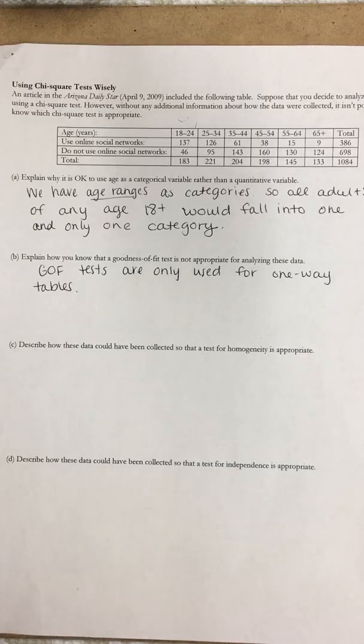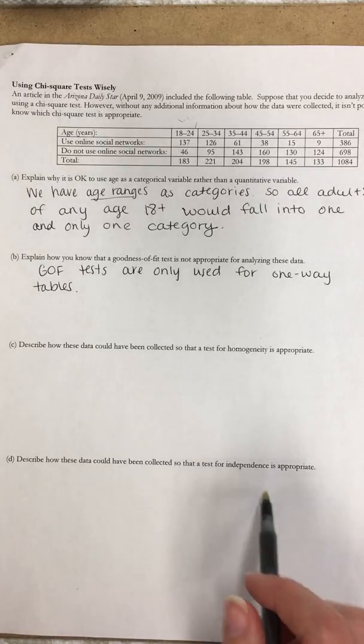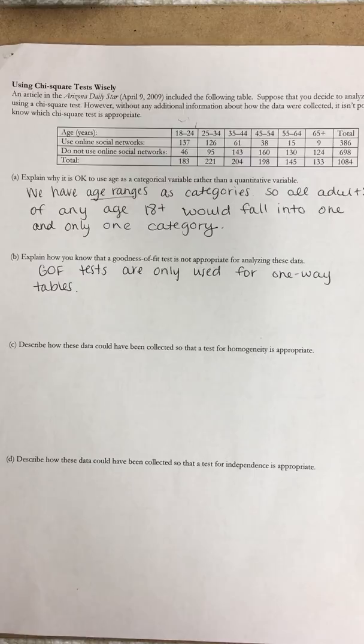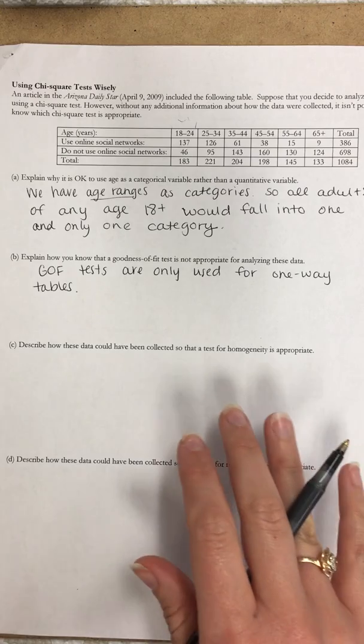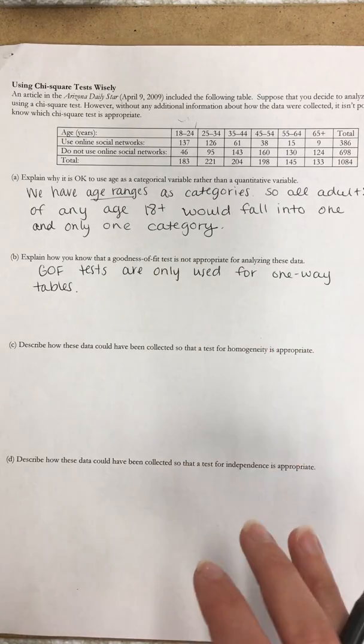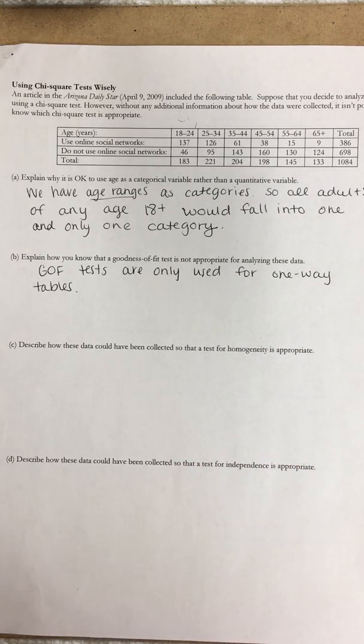If there's only one sample taken and two variables, that's for independence. Sorry, let me back up. To test for homogeneity, we would be taking more than one sample.